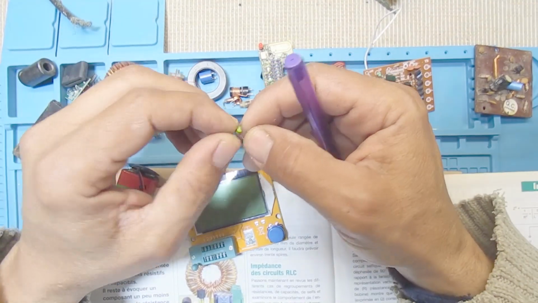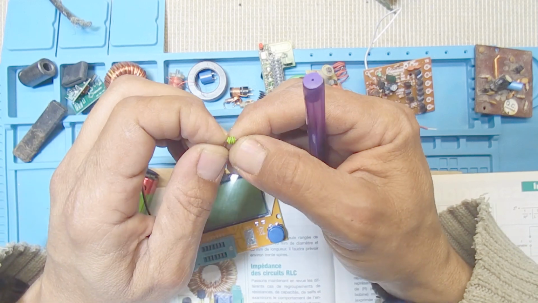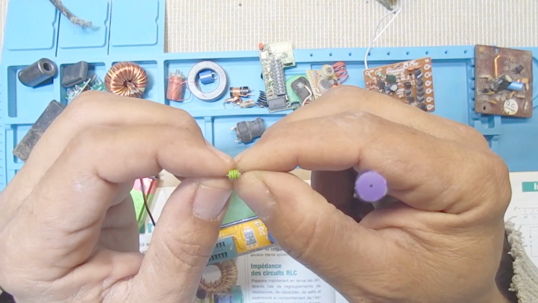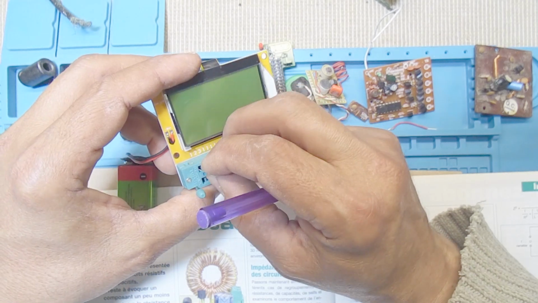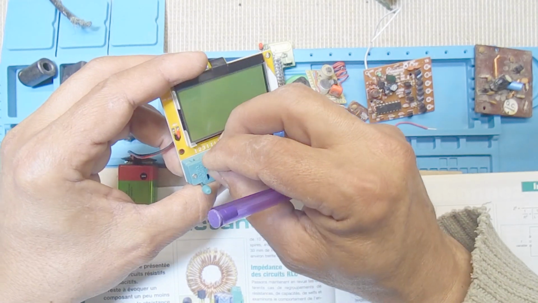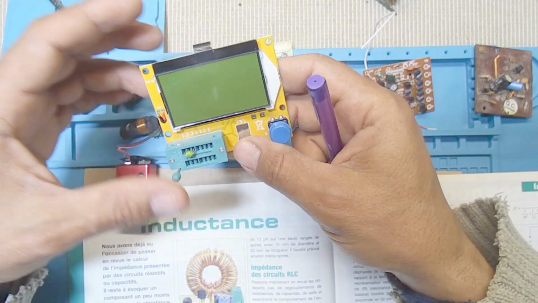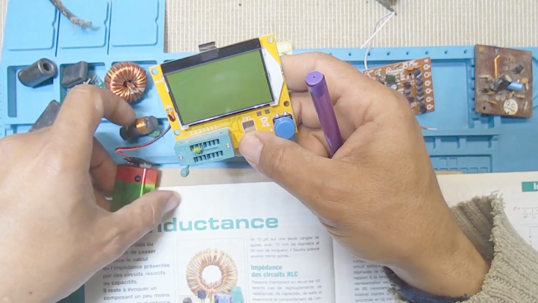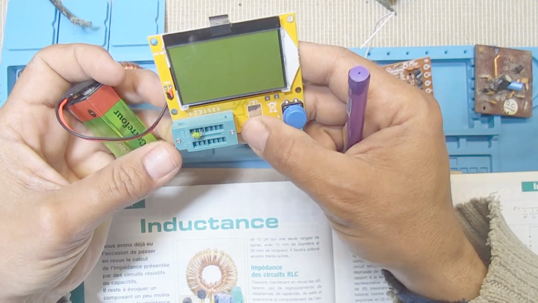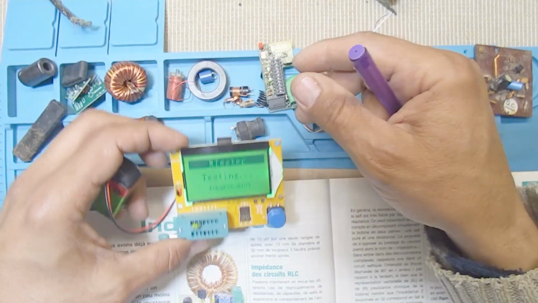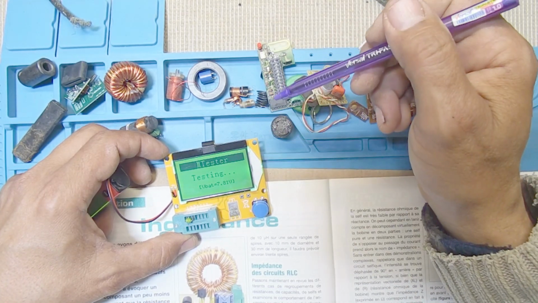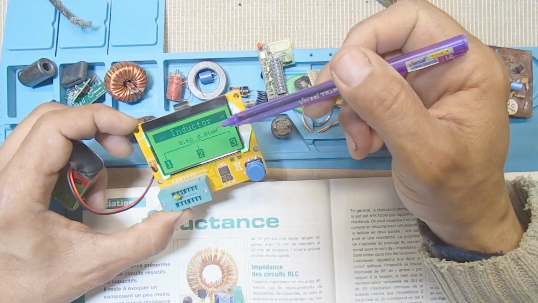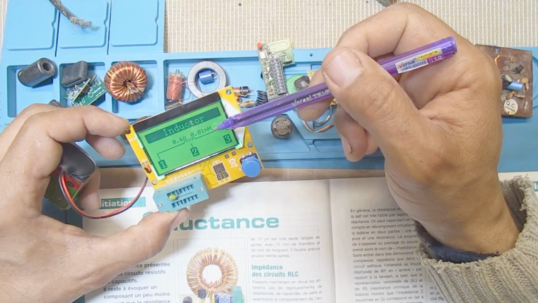Here we can find some inductors. This is a molded one. It's used for PCB. We can measure its inductance. Of course, we must use an LC meter or this tester to get the value of the inductor. For example, this one is 10 microhenry.